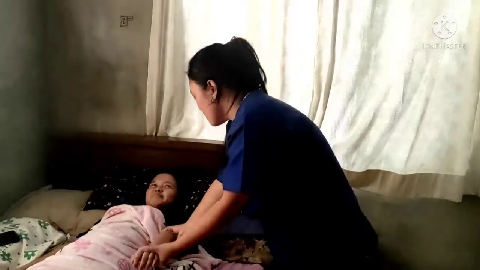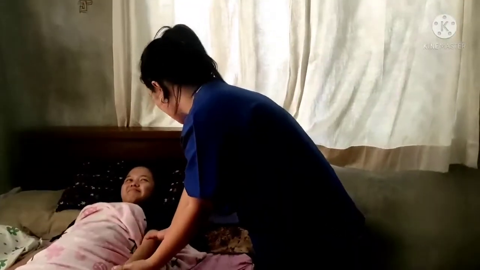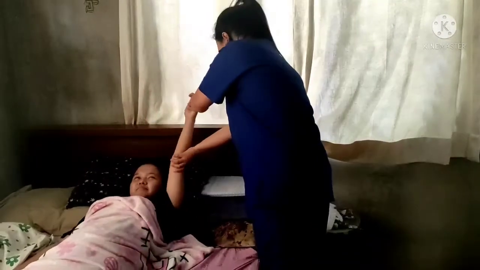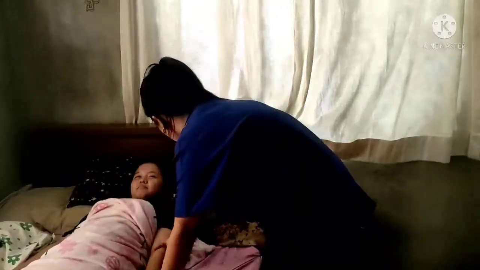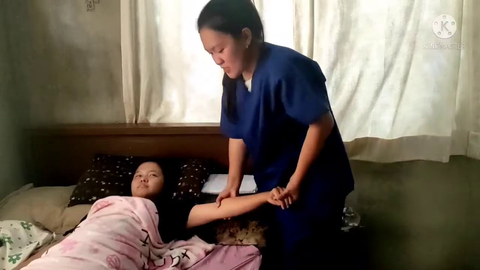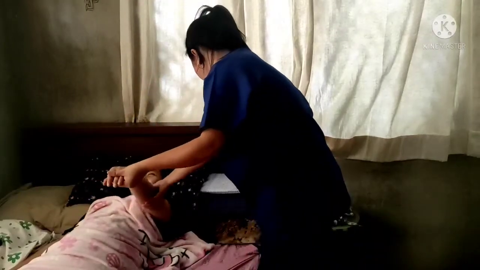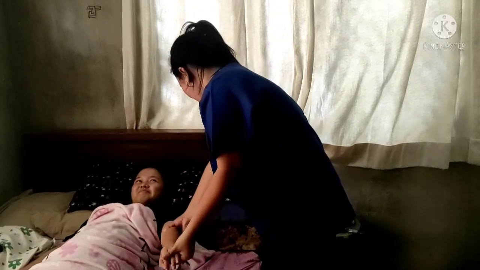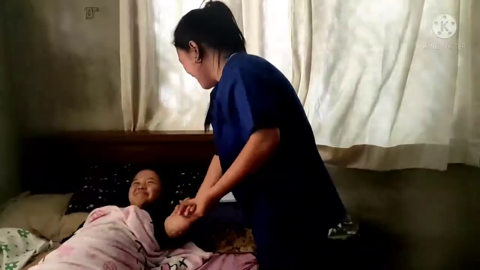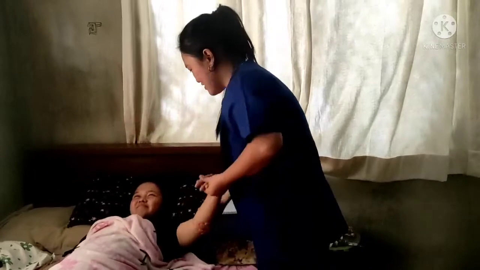Okay, so let's do the flexion. Flexion, extension, vertical abduction, vertical adduction. Internal rotation, external rotation.